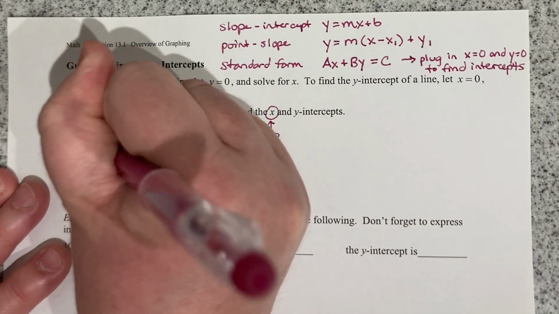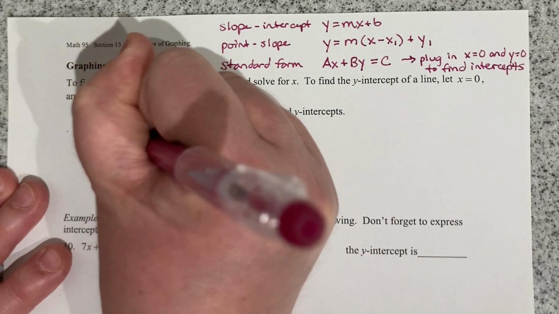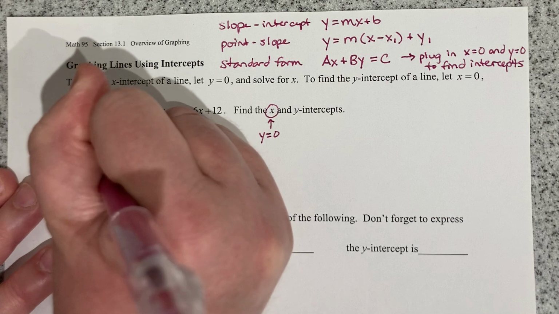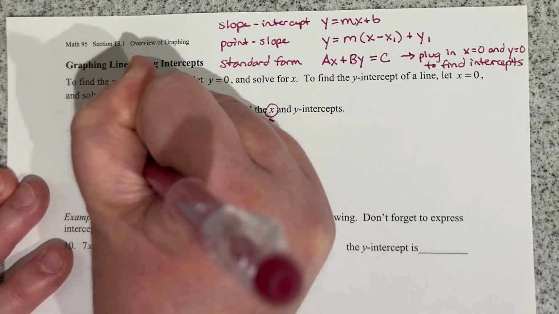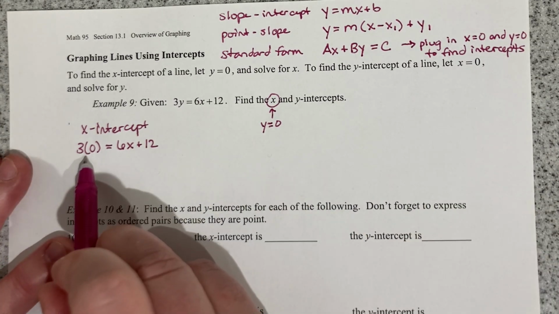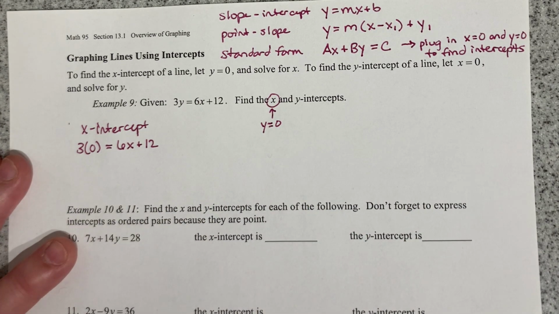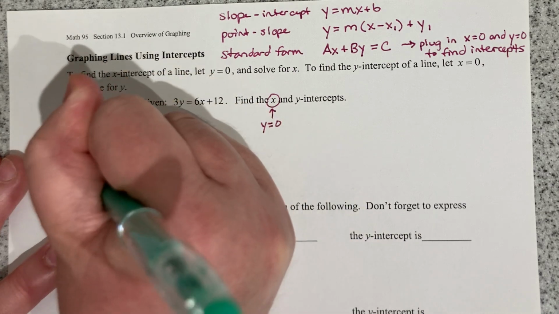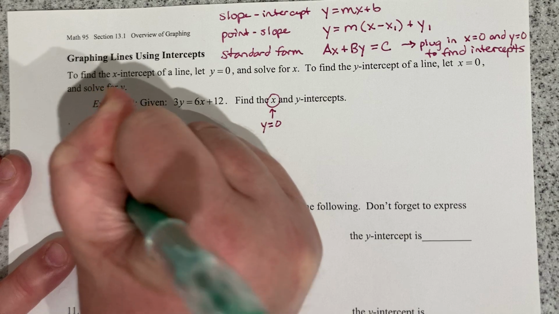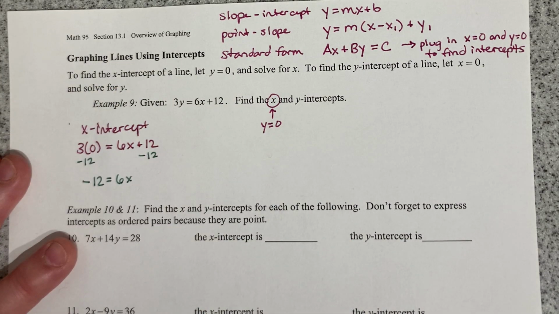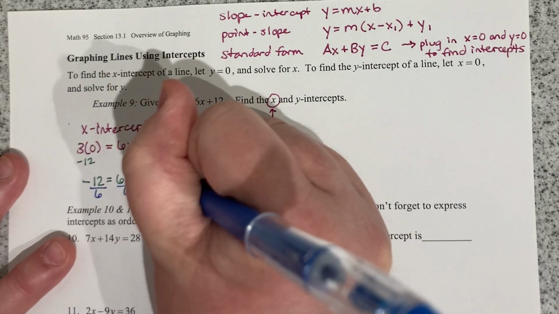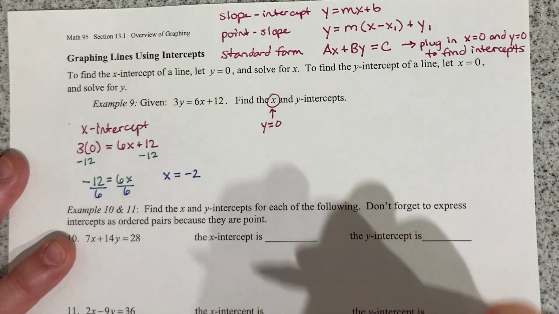All right, so let's do that, x-intercept. So where y is, I put 0. 3 times 0 equals 6x plus 12. And then I just solve for x. 3 times 0 is 0. I'm going to go ahead and subtract 12 from both sides. So 0 minus 12 is negative 12 equals 6x. And then we divide both sides by 6. So that gives me x equals negative 2.